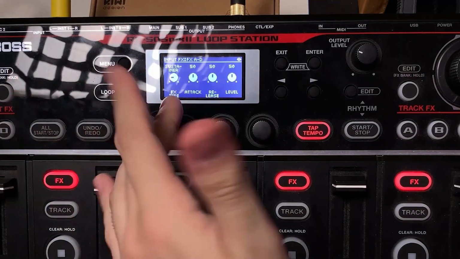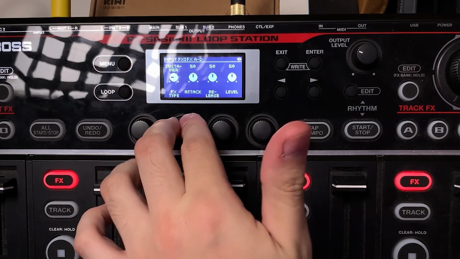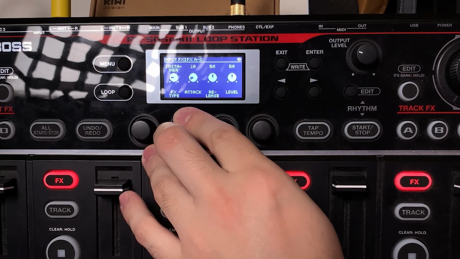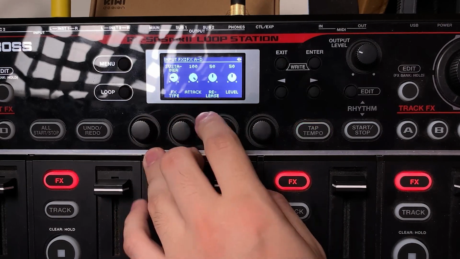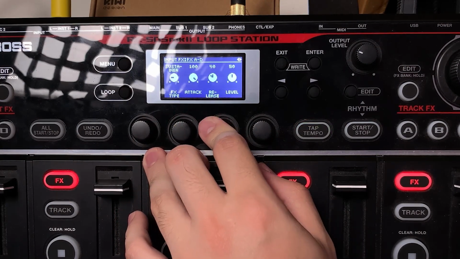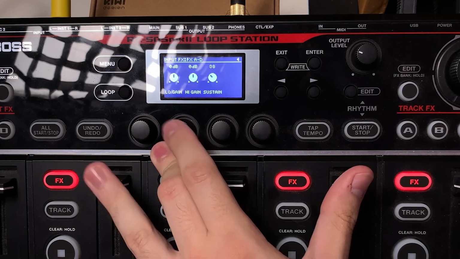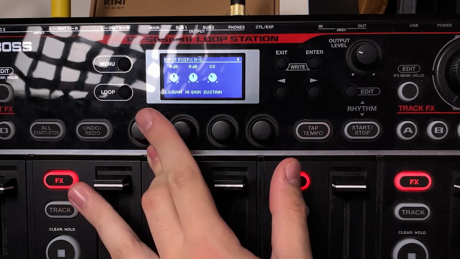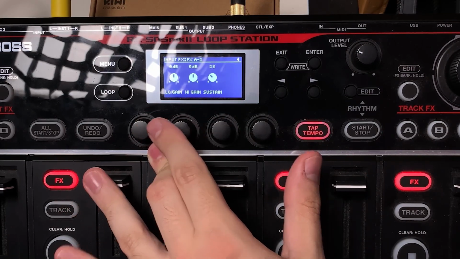And you can change all the settings, right? So the attack is how fast the effect is going to turn on. The higher the number, the faster it's going to act. The release is how long the effect is going to last. You can put more gain on the lower frequencies or the high frequencies separated.